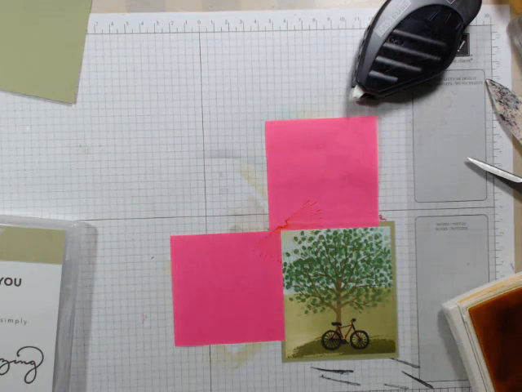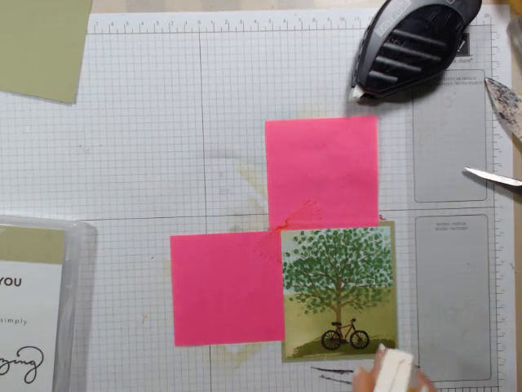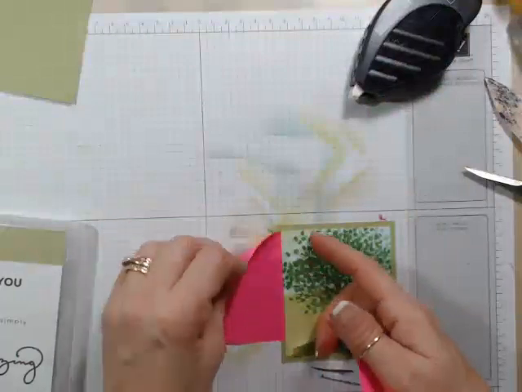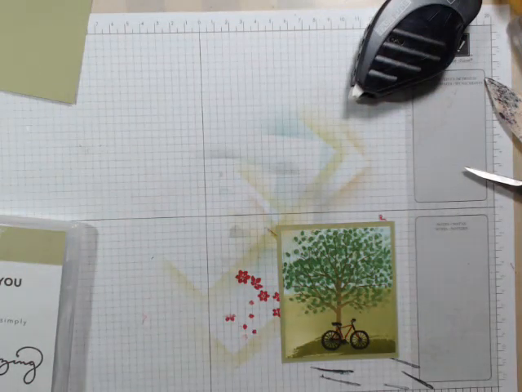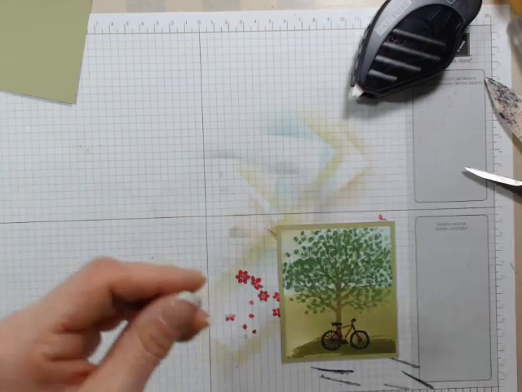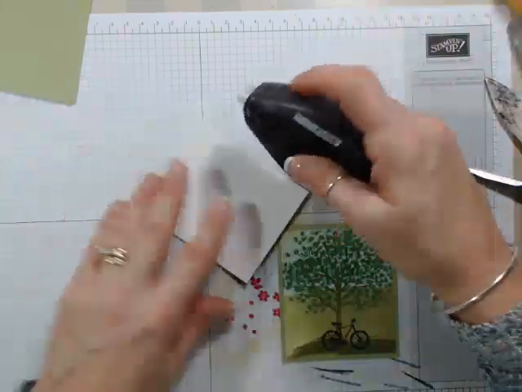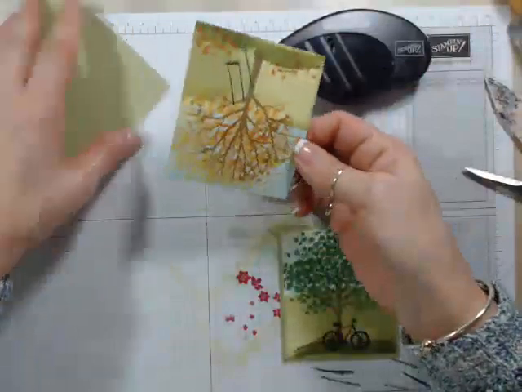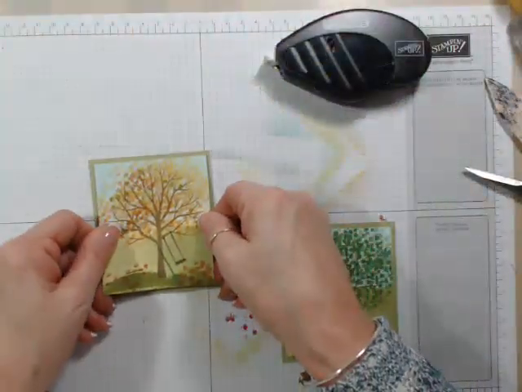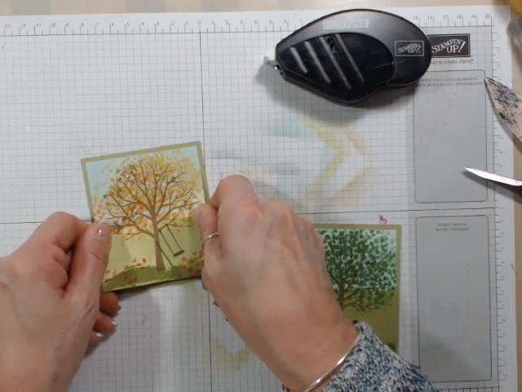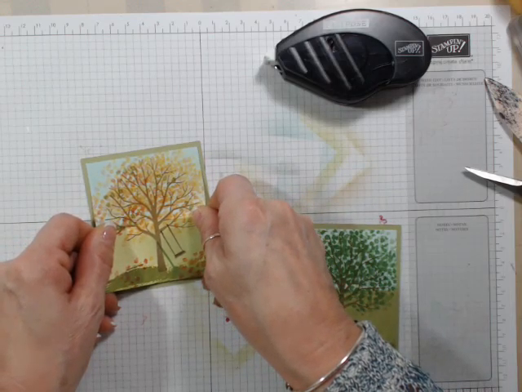Here we go. So now we get our sunshine for the summer. Take this off and take this off. Voila! Don't have a mess. Okay, put that there. Now, fall. Okay, and this one I had already mounted before the live, the months on my backer there.